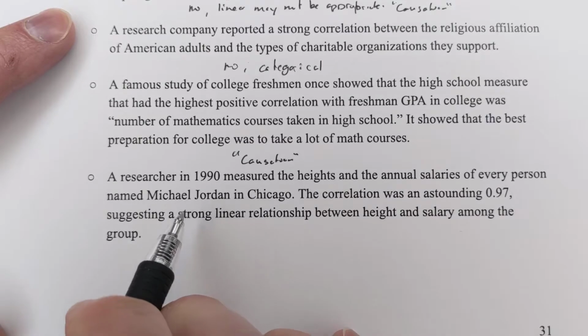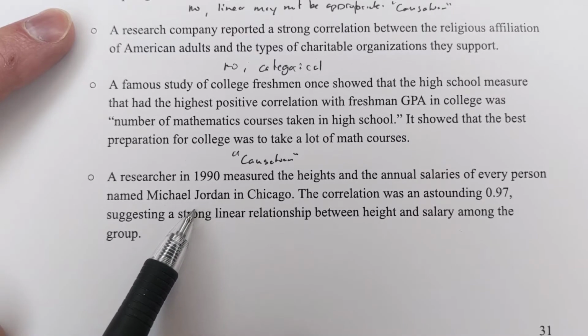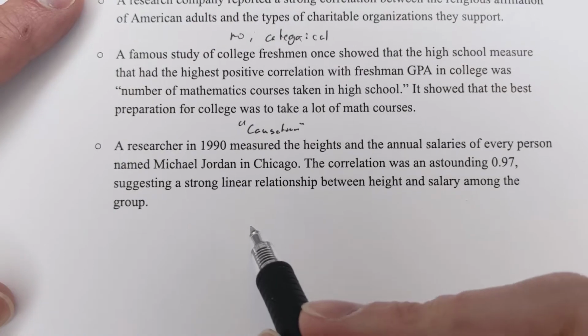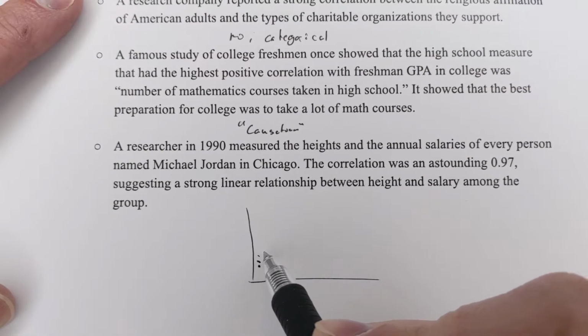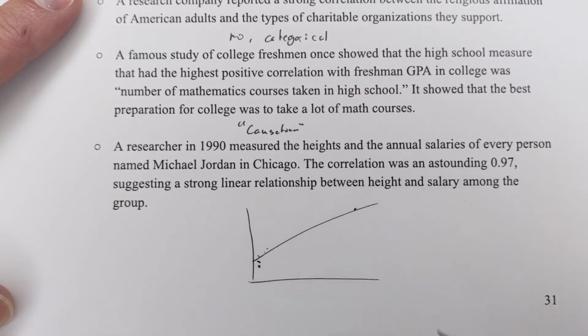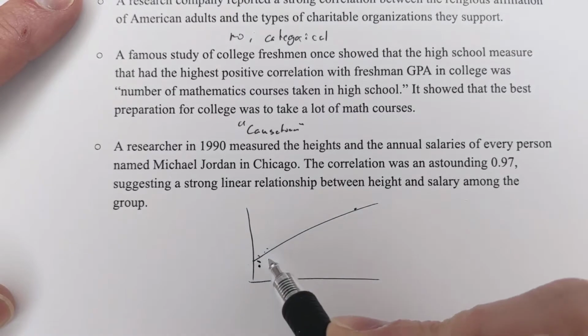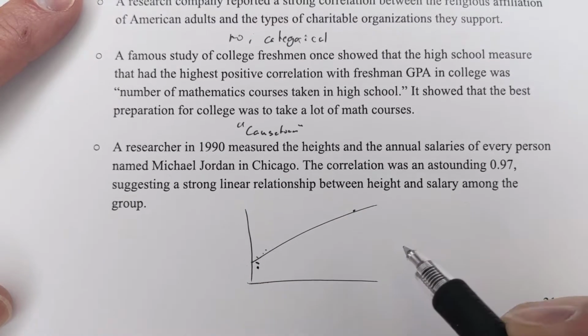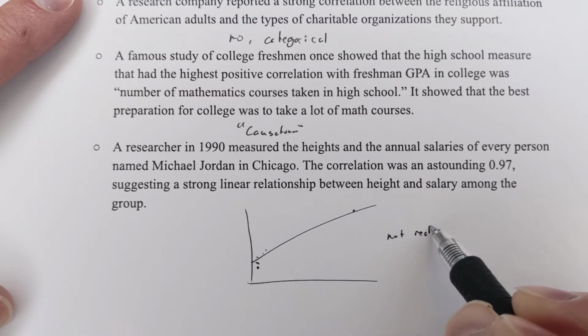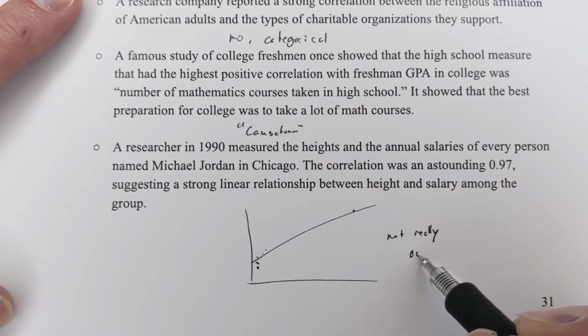The issue here is that you have one Michael Jordan in 1990 with a very large salary. So your scatter plot has a bunch of people down here and then one person way up here. It's really easy to make a line look pretty good when all of your low points are clustered together. So once again, not really valid, due to an outlier.